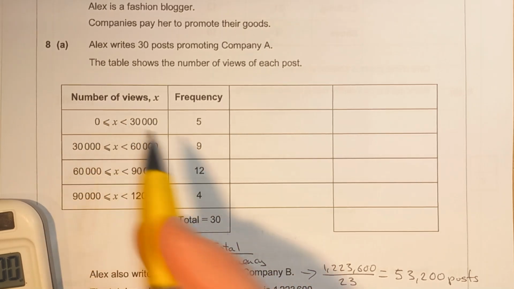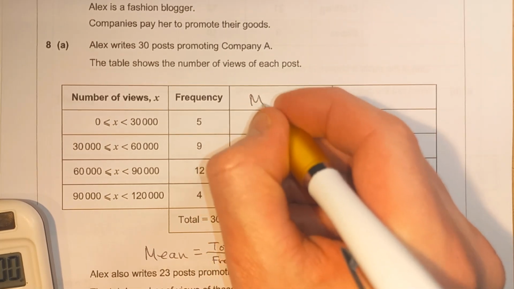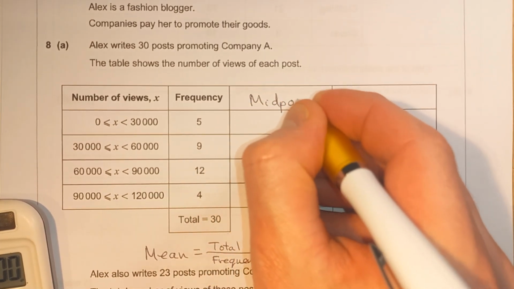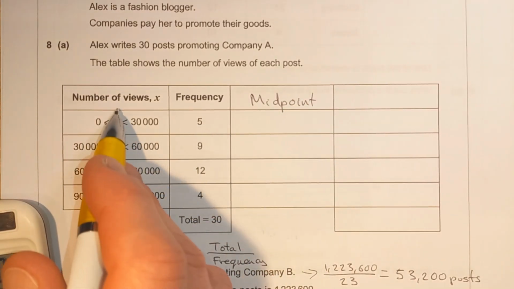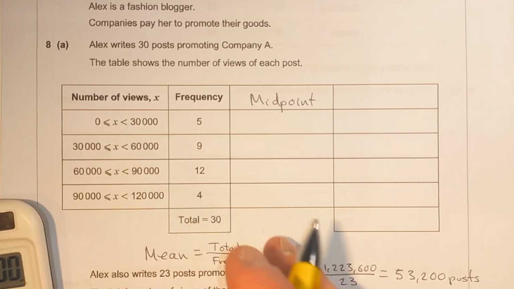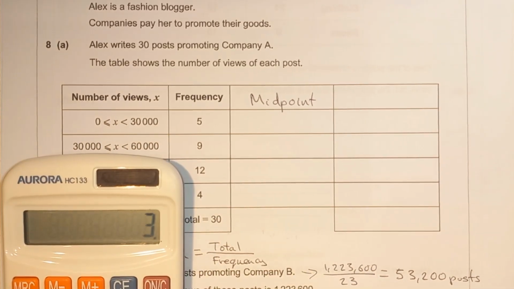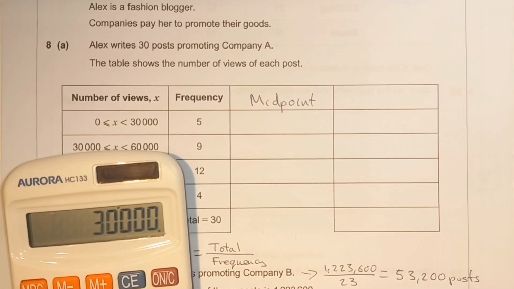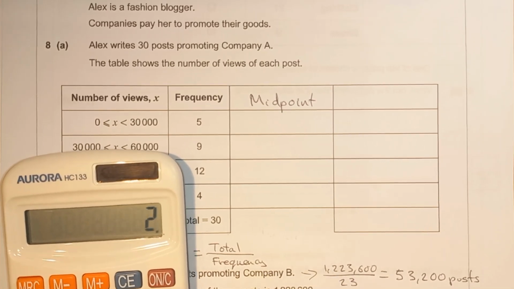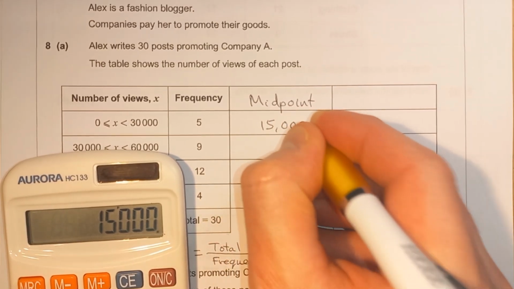So what we're going to have to do is use a midpoint. Because I don't know what the views were, I'm going to assume that all of them were smack bang in the middle. So for between 0 and 30,000, I'll do 0 plus 30,000, so in other words, just 30,000. Divide that by 2. So halfway is 15,000.